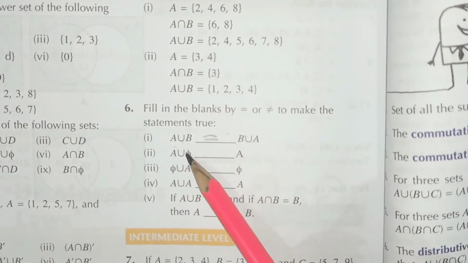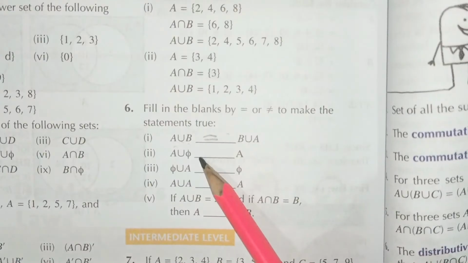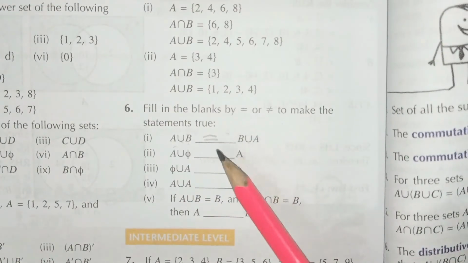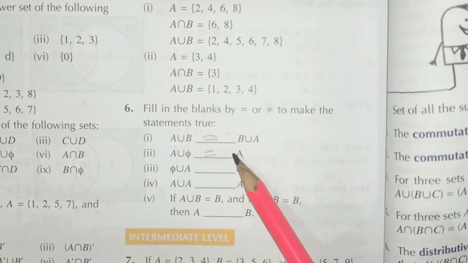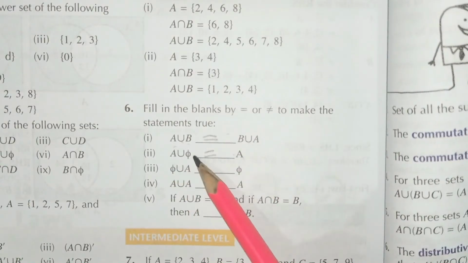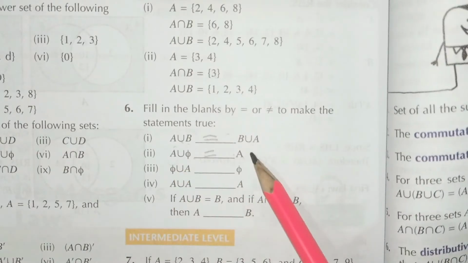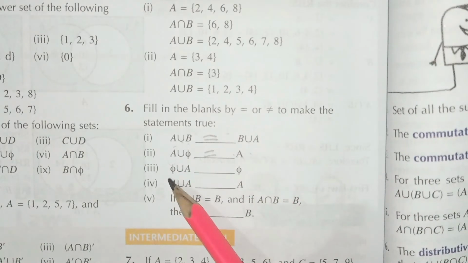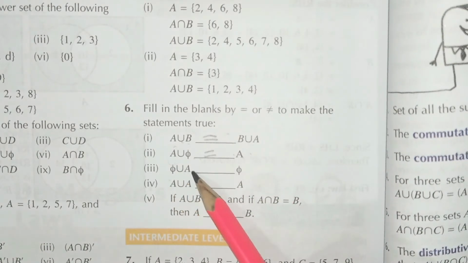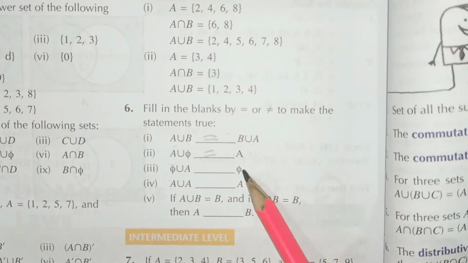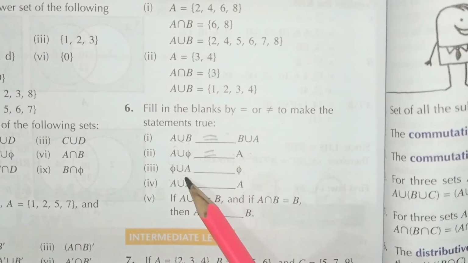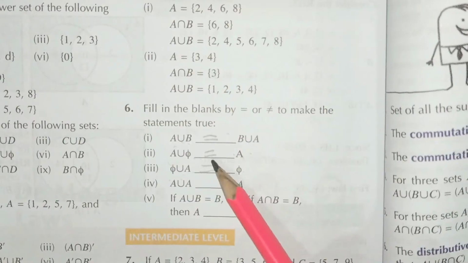A union empty set is equal to A. Yes, it is equal to A, because we combine all these elements and there is nothing else, so set A comes. Empty set union A gives set A, not the empty set, and that's why it is not equal.